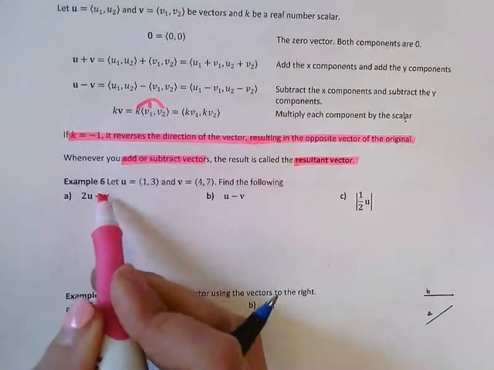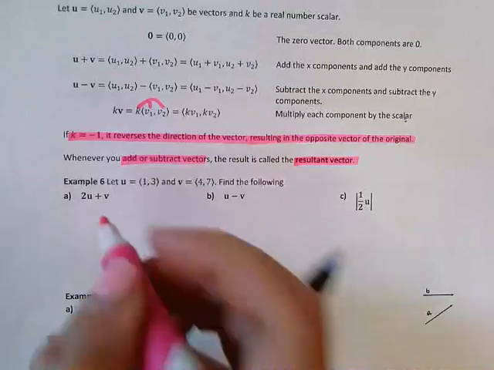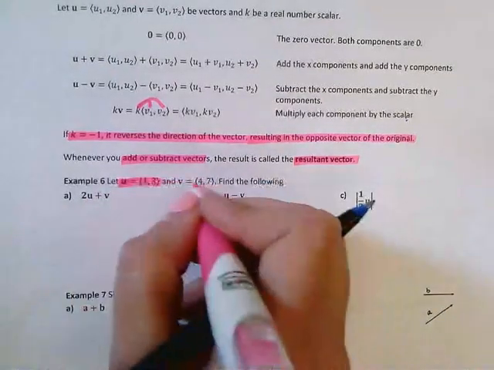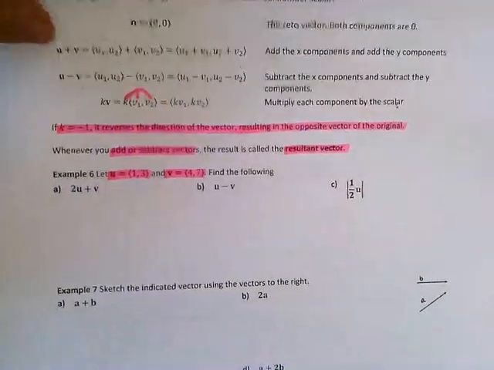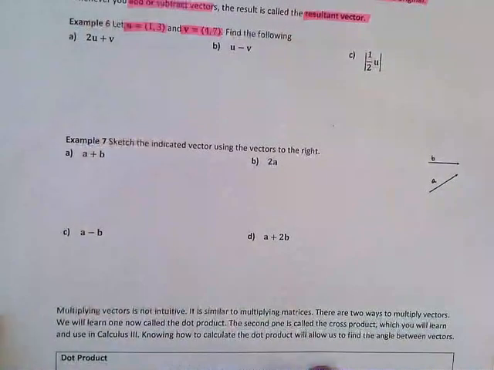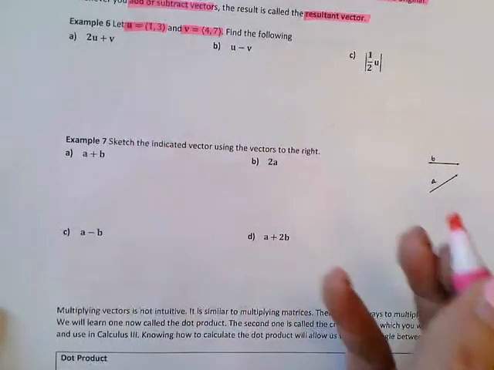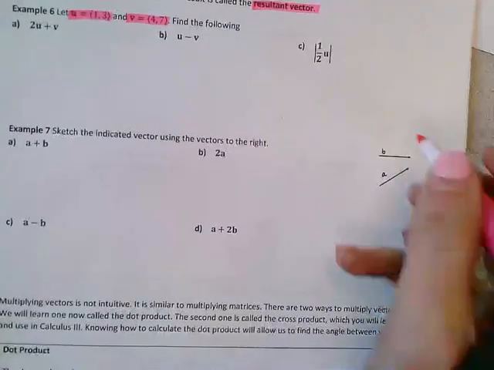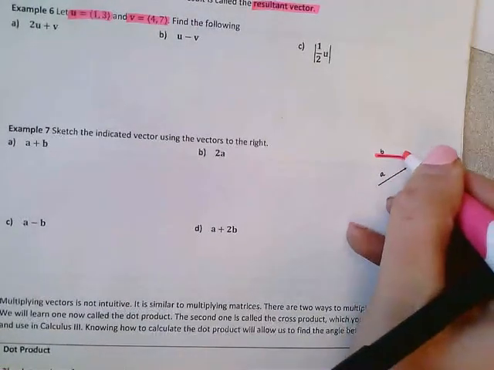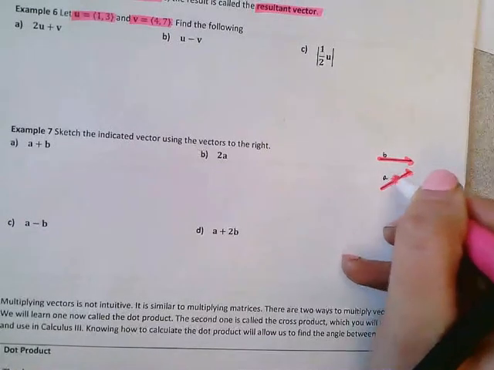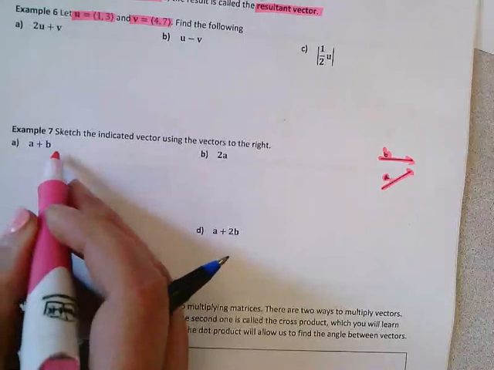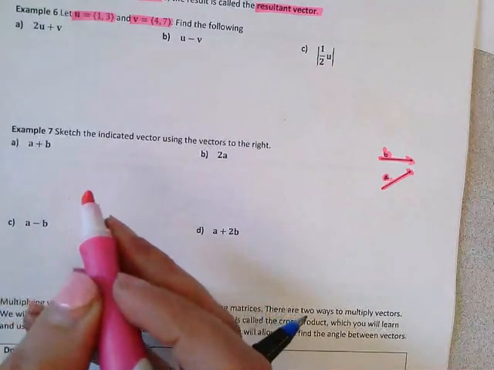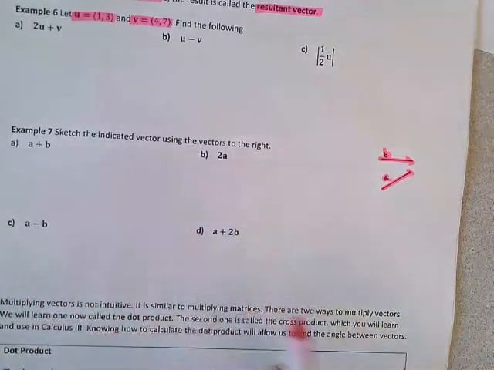So I'm going to let you do this example with this U and this V, complete A, B, and C. And I'm going to let you also sketch the indicated vector using these two vectors on your page. So this is A and this is B, and you're going to sketch it. I'm just going to show you example 1.